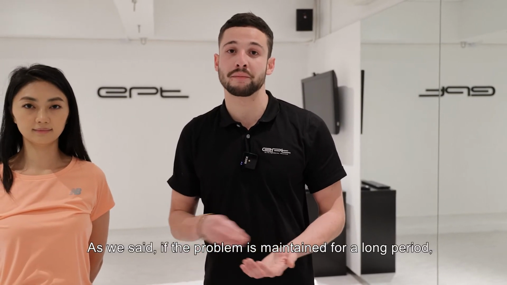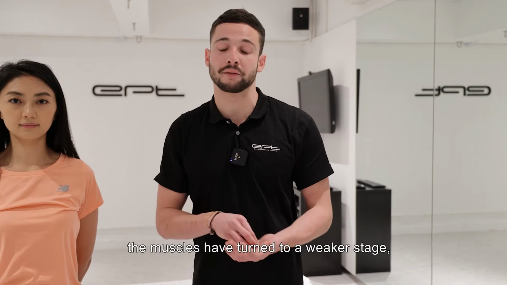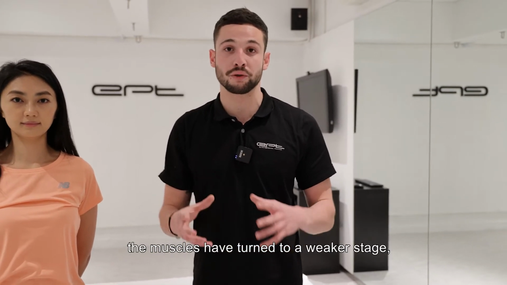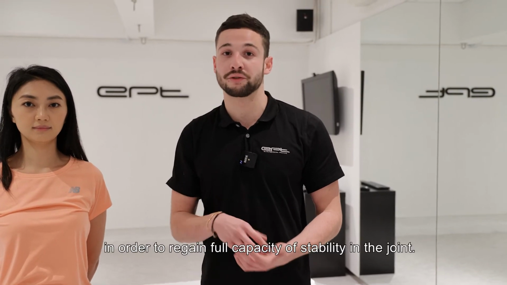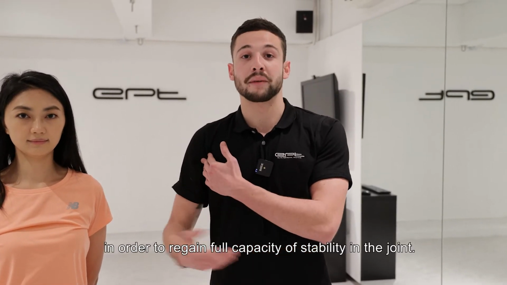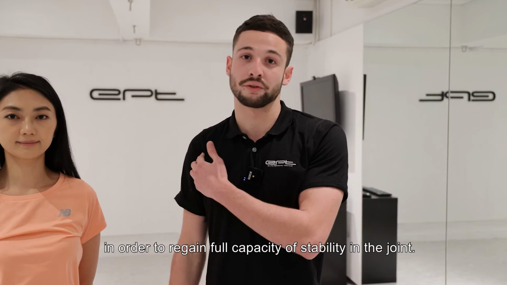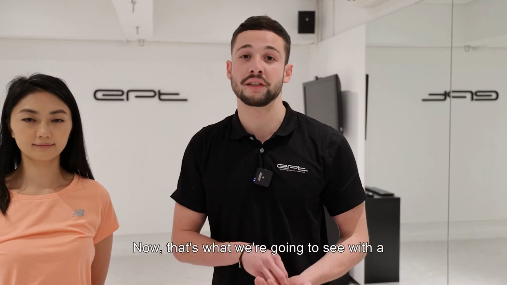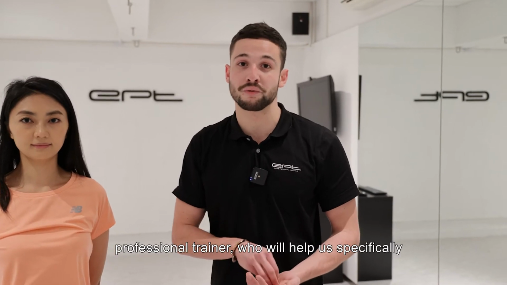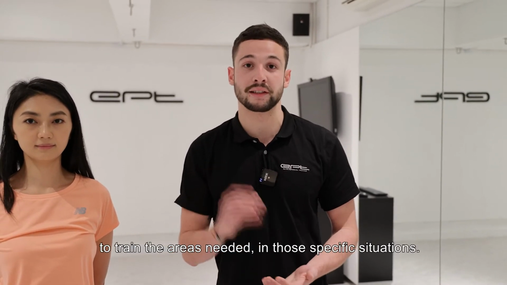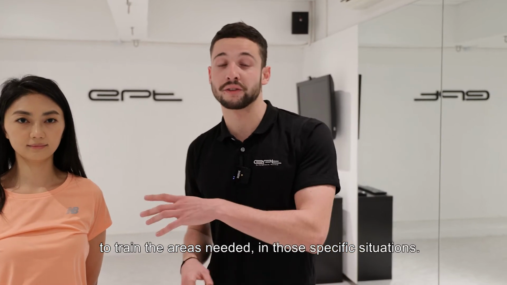As we said, if the problem is maintained for a long period, it's likely that the muscles have entered into a weaker stage, and you will need to reinforce those muscles in order to regain full capacity of stability in the joint. Now that's what we're going to see with a professional trainer who will help us specifically to train the areas needed in those specific situations.